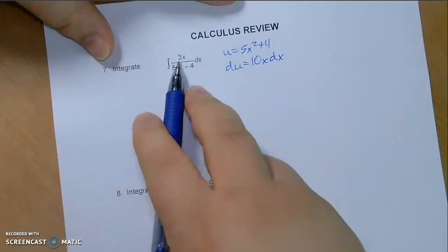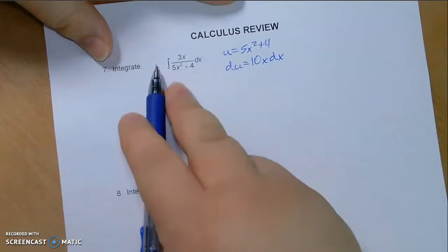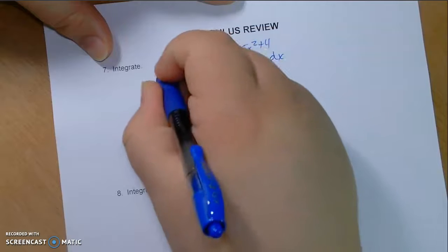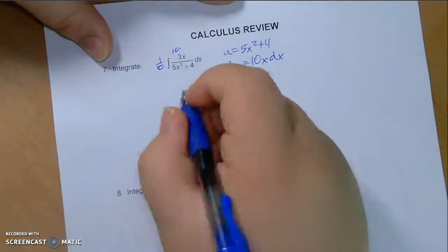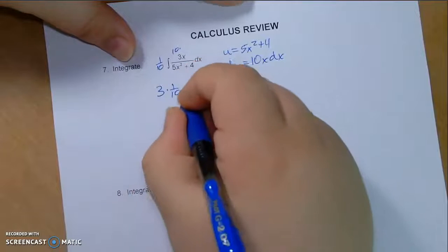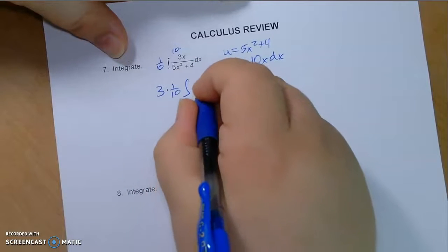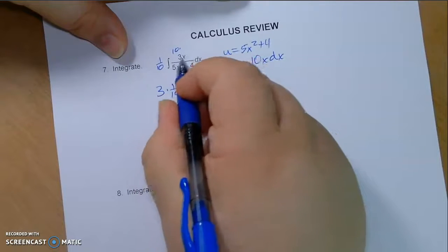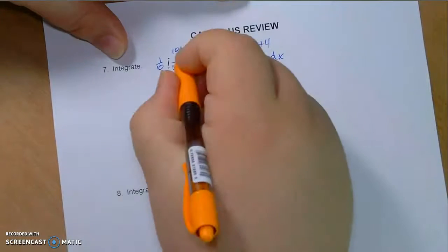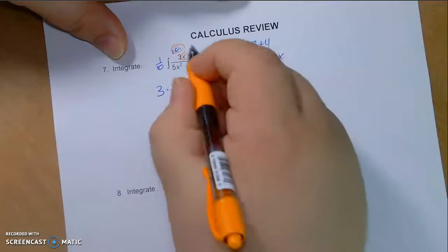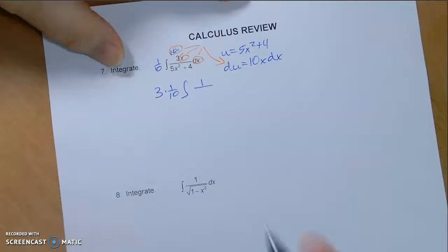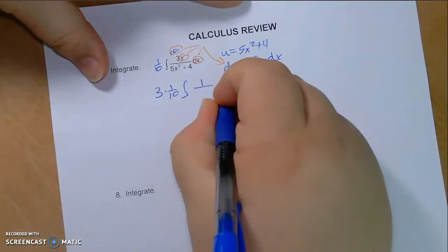Well, that's close, except for we have a 3 and a 10 here. So let's pull the 3 out front. Then we can multiply by 10 on the inside and divide by 10 on the outside. So we have the 3 from the inside, a 1/10 from making the substitution work, and that leaves us with 1 on top because the 10 and the x and the dx become du here. So this, and this all combine to make du. So we have du there.